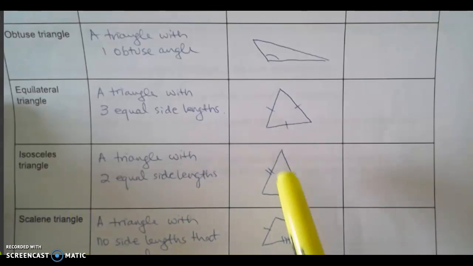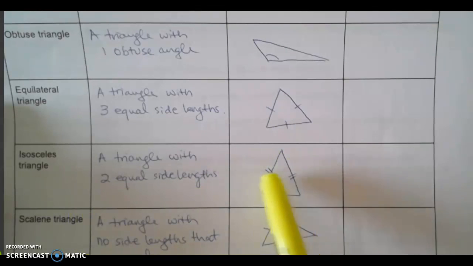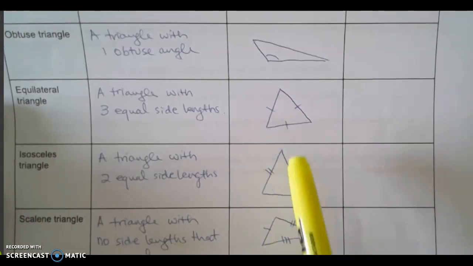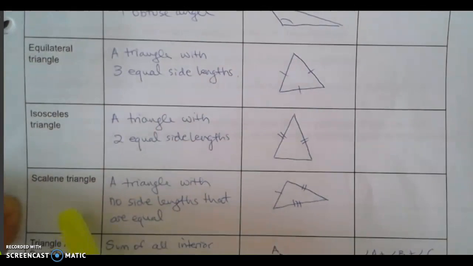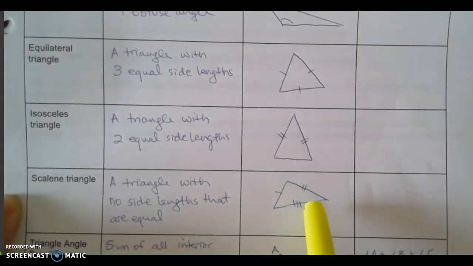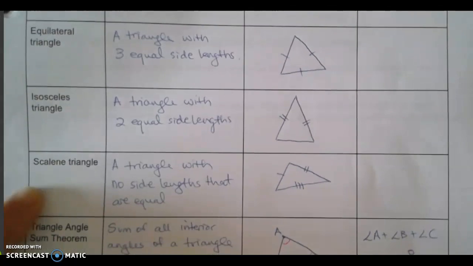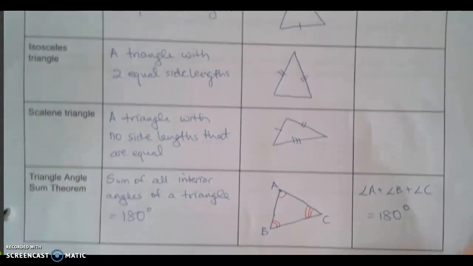And likewise for the isosceles triangle, with two equal side lengths, I can put two notches to indicate that this side length is congruent, or equal in length, to this side length. And for the scalene triangle, none of the side lengths are equal, so I am going to indicate that with 1, 2, 3 notches. They all have a different number of notches, which means they all have different lengths.